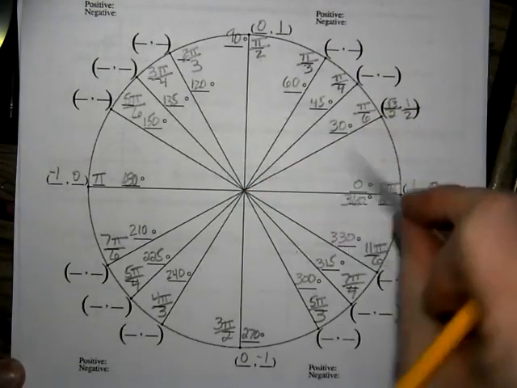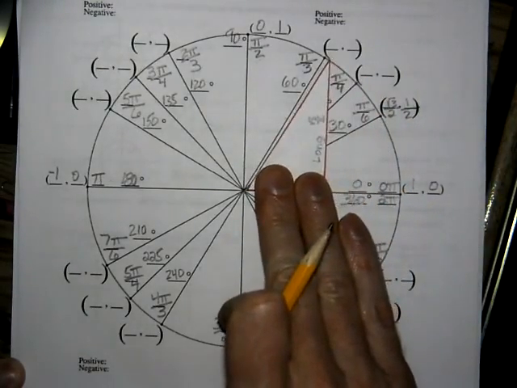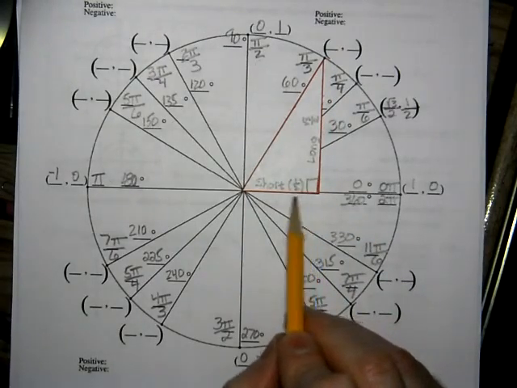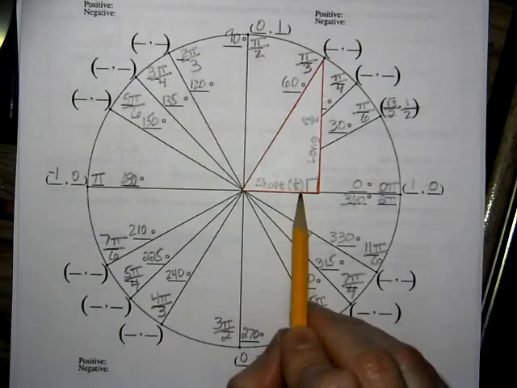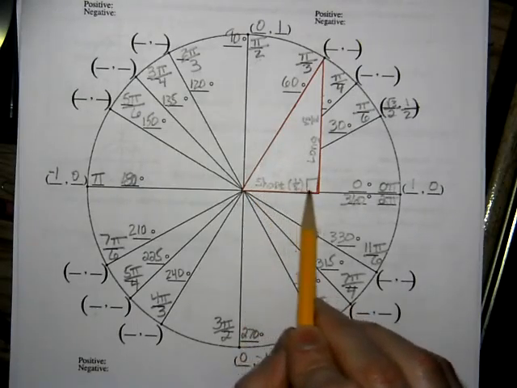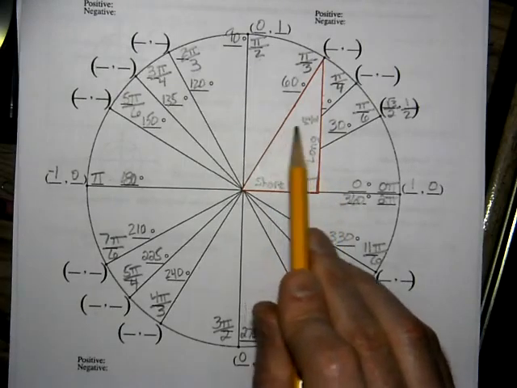If we look at the 60-degree angle, okay, I turn the triangle so it stands on the x-axis. So this is a 60-degree angle. So we're going from 0 all the way up to 60.